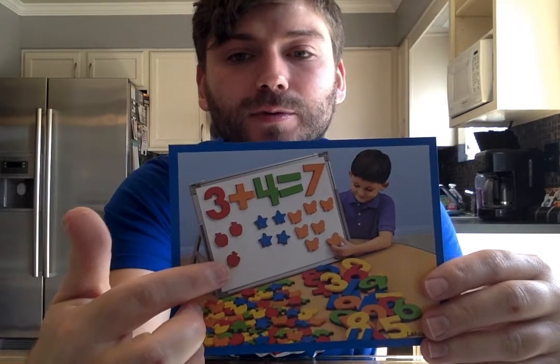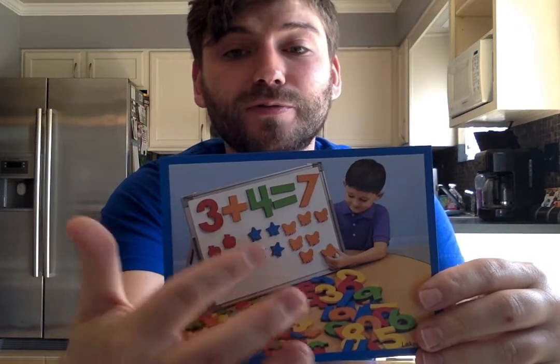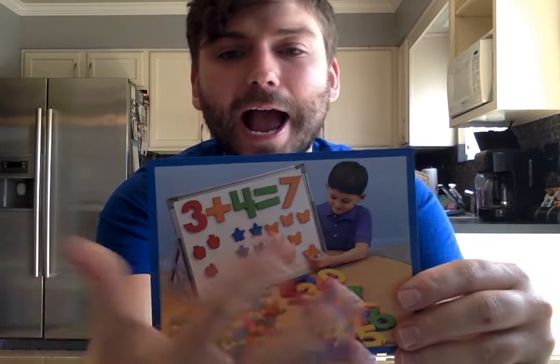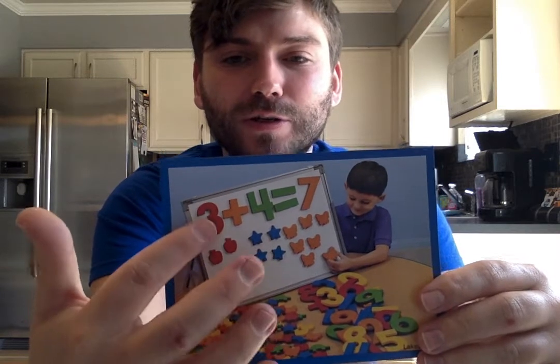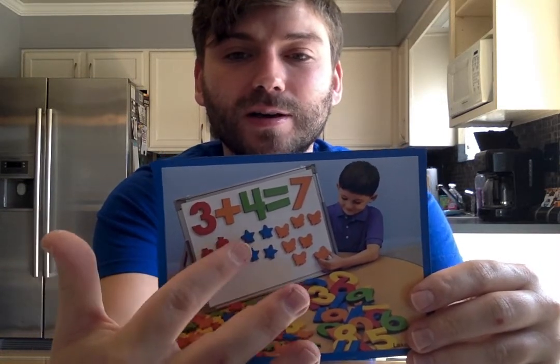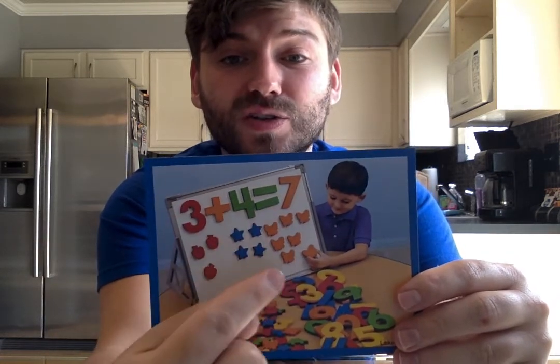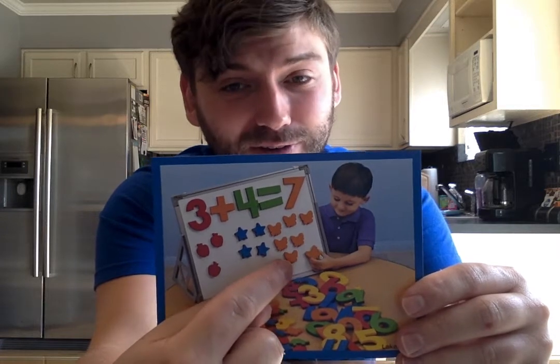Look, he has 3 apples, 1, 2, 3, so that's why he put a 3. He has 4 stars, 1, 2, 3, 4. But he wants to see how many all together. So he did 3 plus 4. So if you count all these together, you have 1, 2, 3, 4, 5, 6, 7. And that's how he got 7, but he wants to show 7. So he's going to use 7 butterflies here.